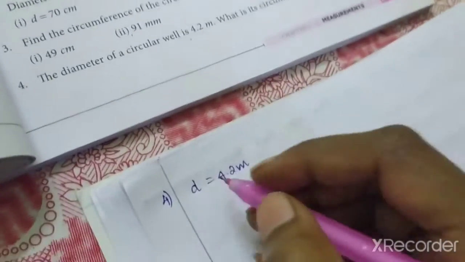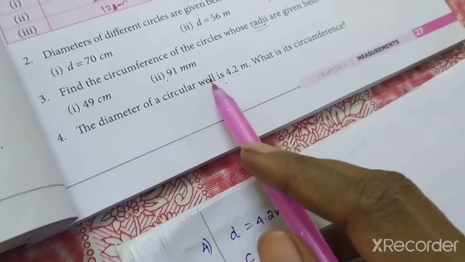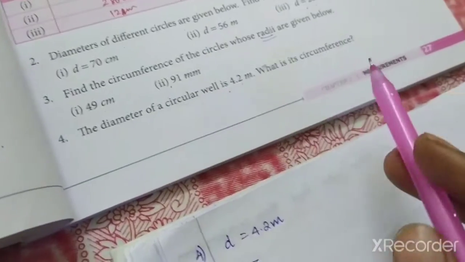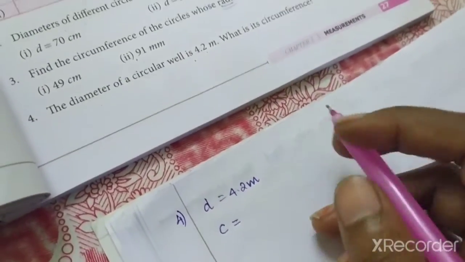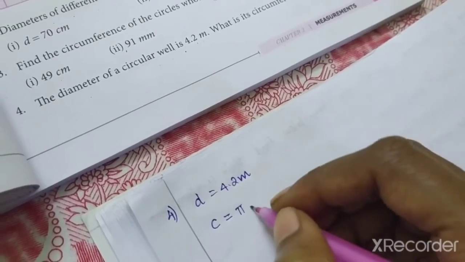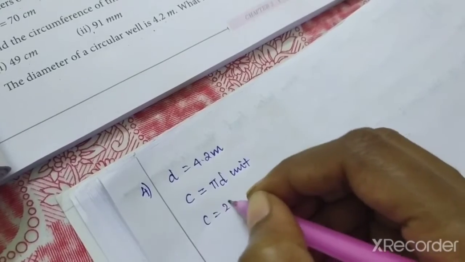They are asking the circumference of the circle. The well is circular, so obviously it should be a circle. The circumference formula is pi d, because they mention a diameter. So C is equal to 22 by 7.